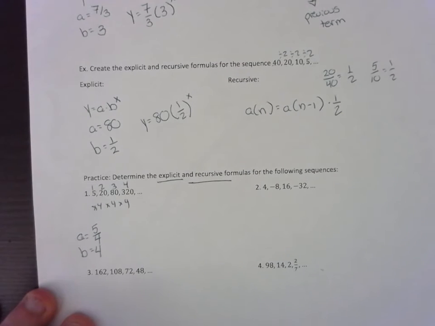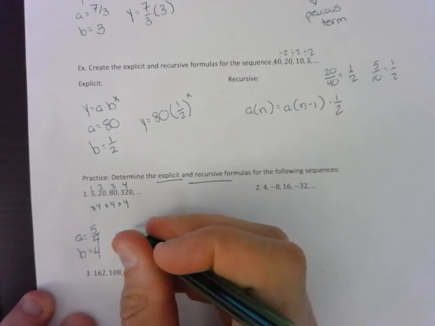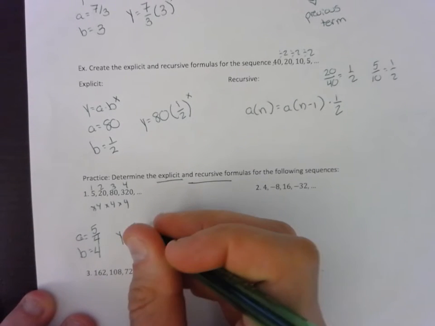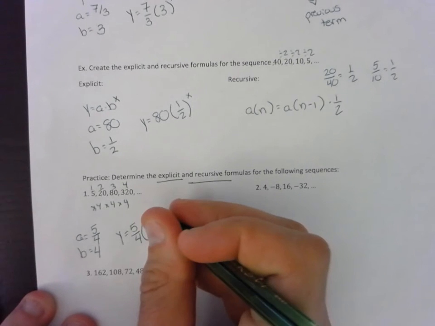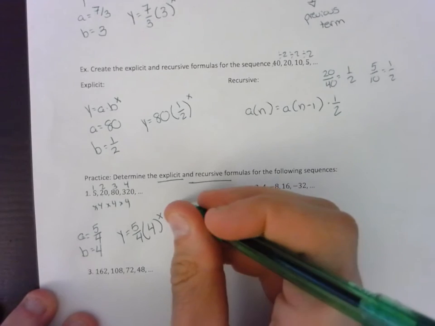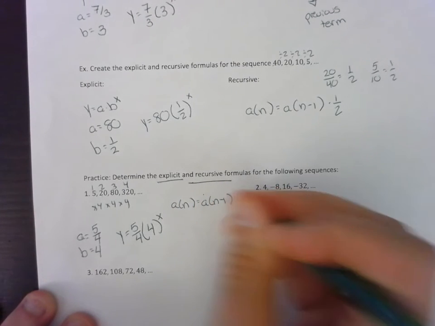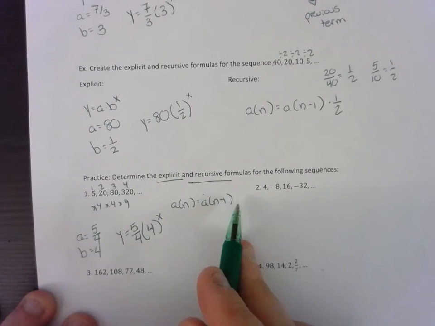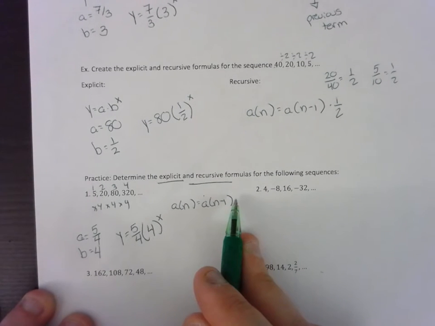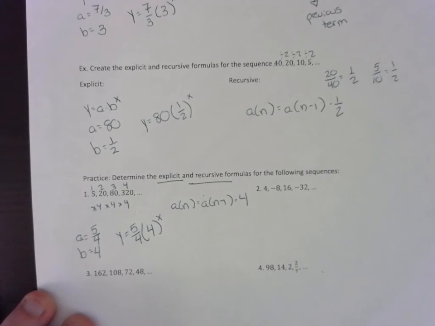So my function is my starting value times my growth rate raised to the x power. My recursive formula: remember, this number right here, you're going to multiply by whatever your growth or decay rate is, and it's 4. And those are your two functions.